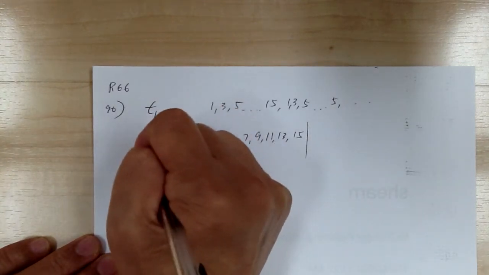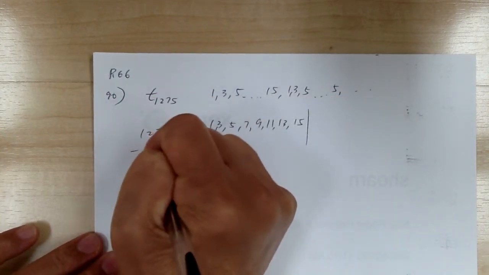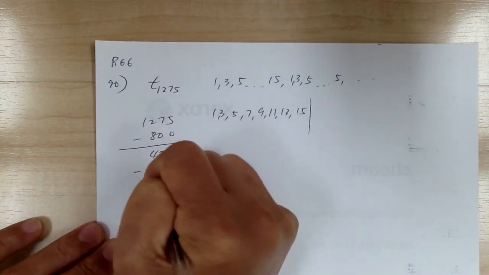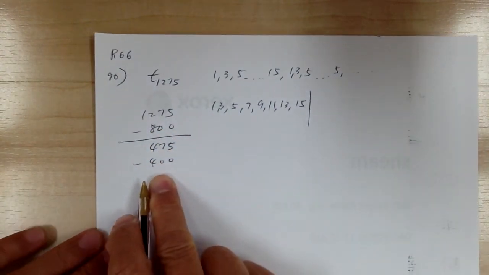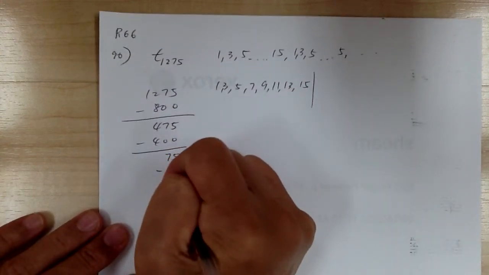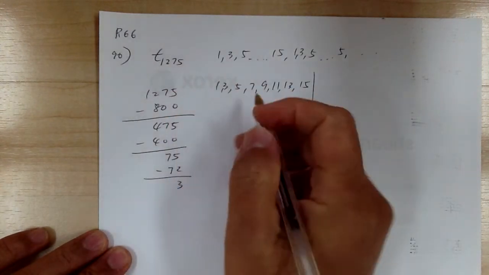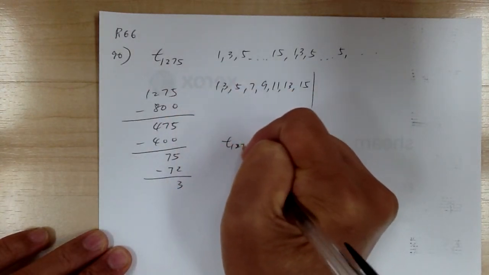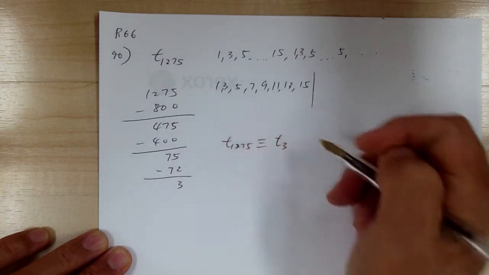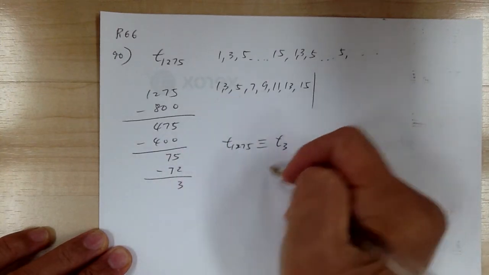So for 1275, you subtract the multiple of 8. So minus 800, so that's an easy way to do it. Okay, and you minus 400 because 400 is a multiple of 8, right? And you can minus 72. Okay, so 3. So T1275 is going to be congruent to T3. So T3, the third term would be 5, okay? And so the answer would be 5.